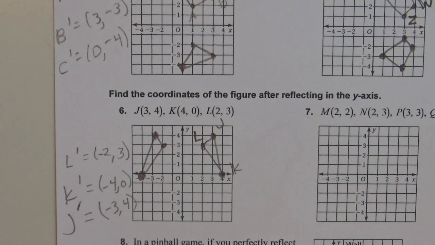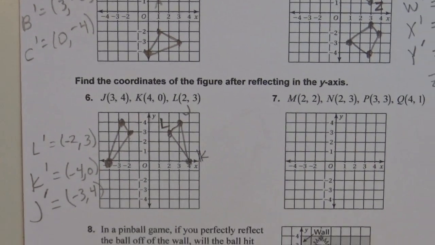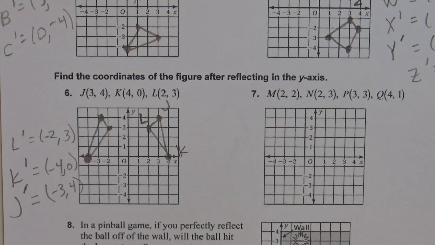Okay, so you can try number 7. Number 7 is going to work like number 6, only it had 4 points instead of 3 points. So pause the video and complete that one, and then check your answer.